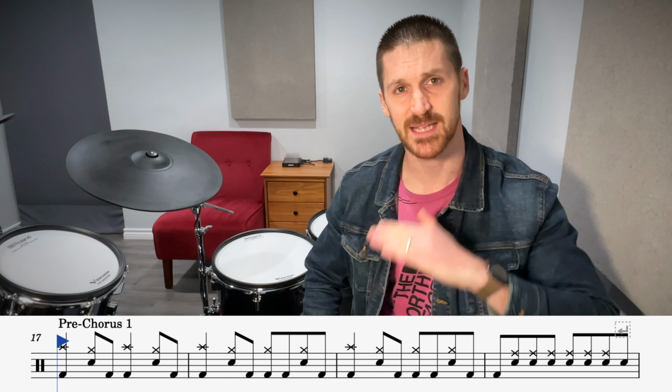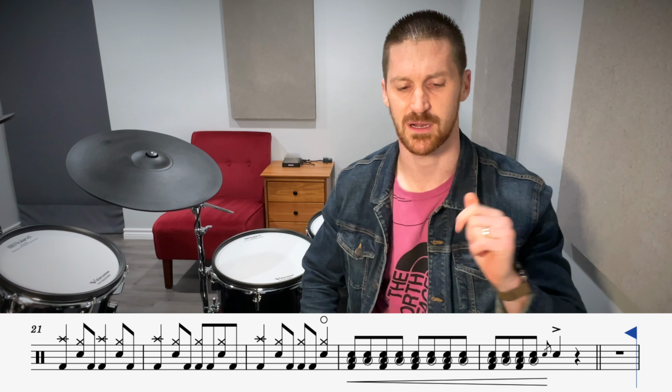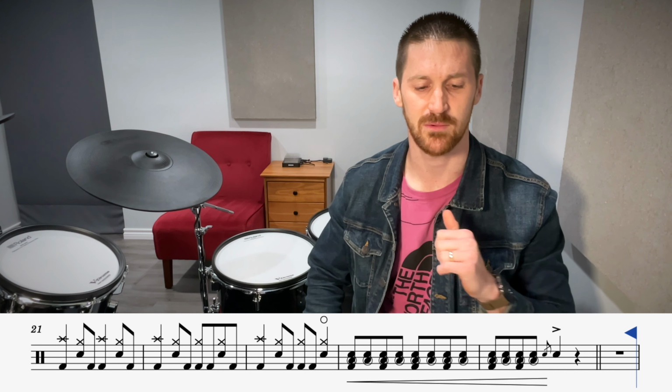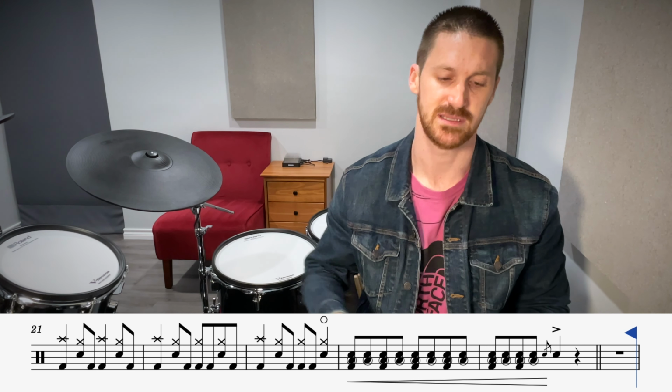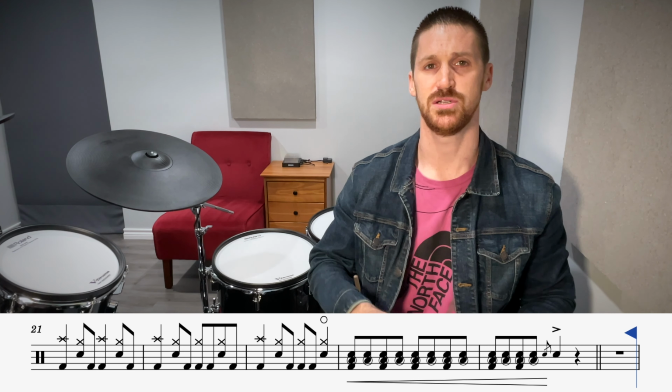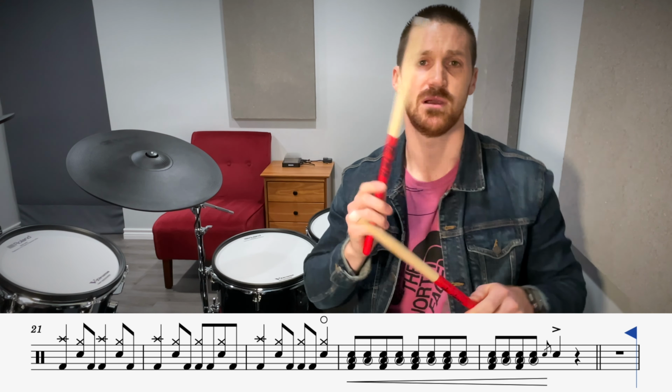Then if you look at the second line of pre-chorus 1, starting at measure 21, the first two measures are the same as above, but then the third measure we end with a snare drum and an open hi-hat. That's what the little circle above the X stands for. So it's psh, ga doom doom doom ksh, hitting a snare and an open hi-hat.